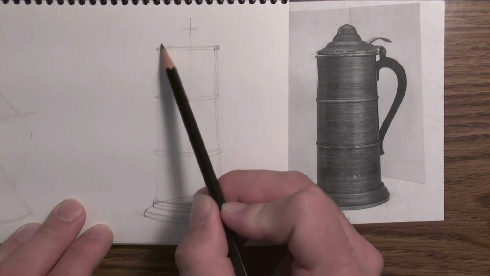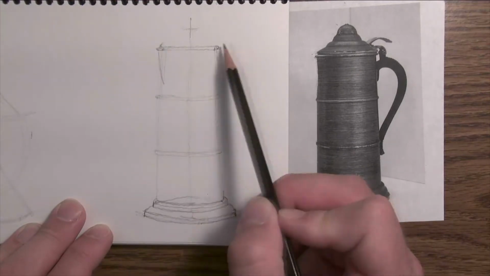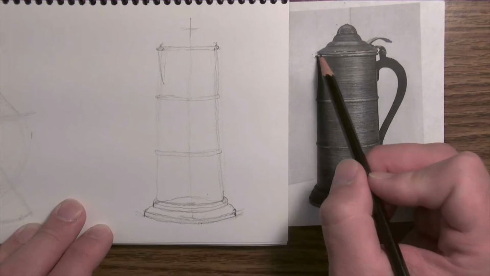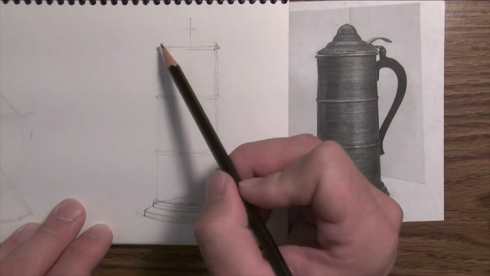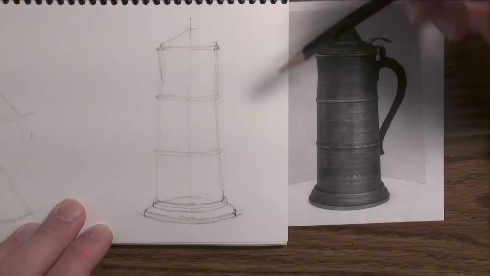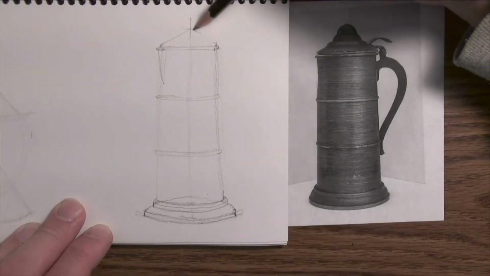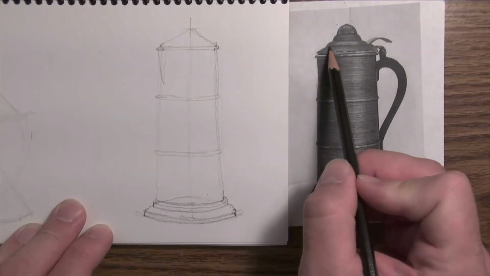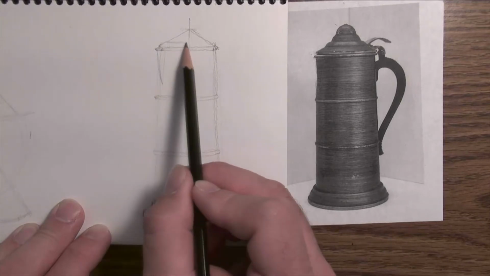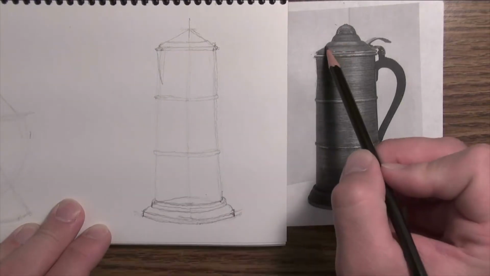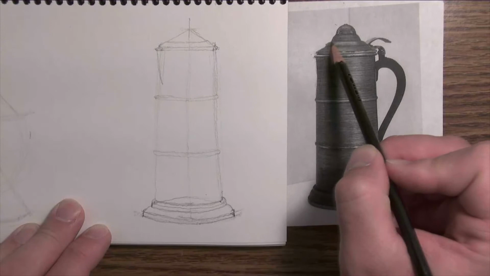So I've got another curve here, another curve here, because you can see I have a curve and a curve, where the lid sits on the rim. And that comes up in a cone. Now here, that cone gets cut off by another line, and you can see that's not a straight line, that's a curved line right there.